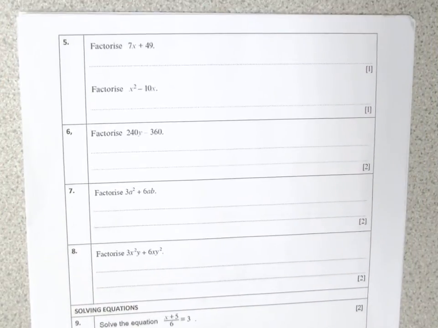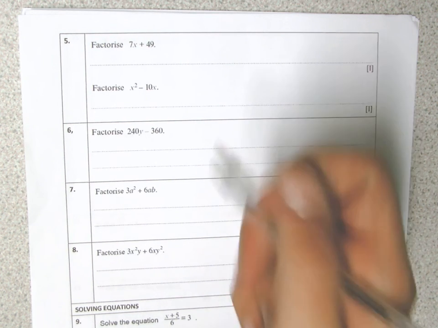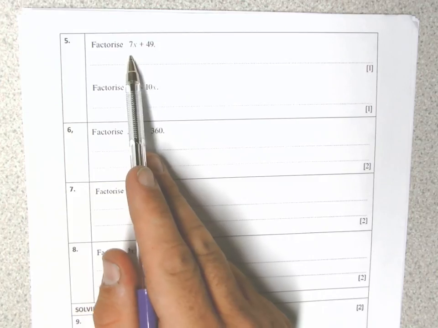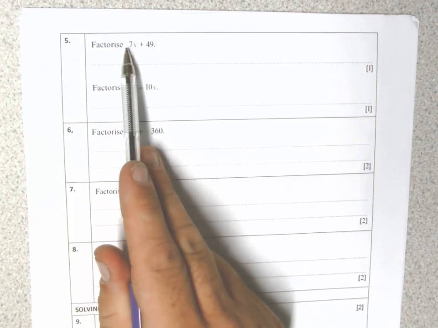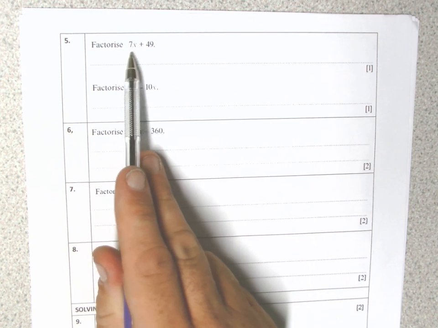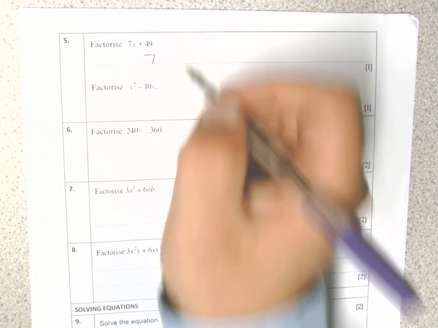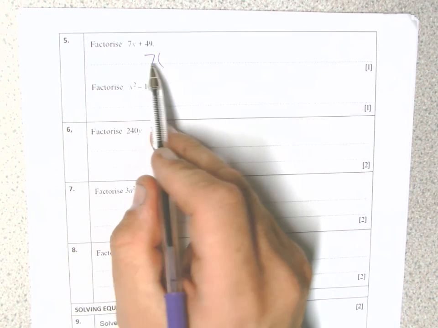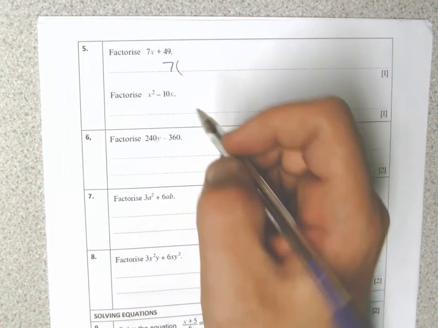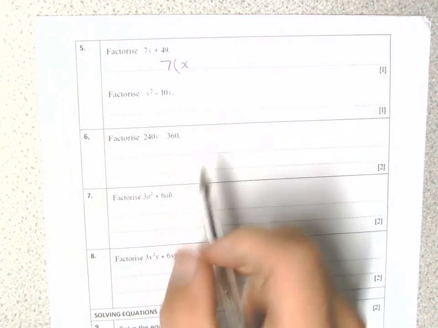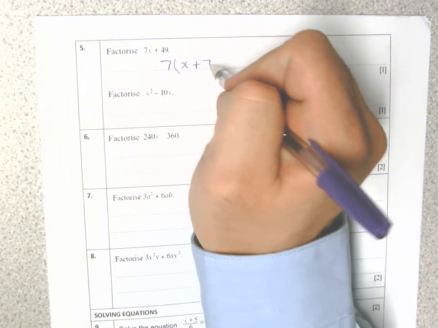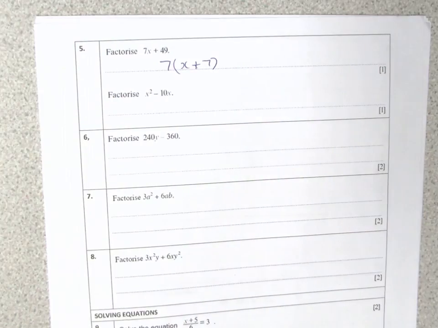Question 5, factorize. Now factorize simply means to put into a bracket. So we need to put this into a bracket, and what you do is you look for common factors. You ask yourself, does this have a common factor? And indeed it does. 7 is a common factor. So you take out 7, and then you ask yourself, what do I times by 7 to get 7x? That would be x, of course. And what do you times by 7 to get 49? That would be 7. So there's your answer there.